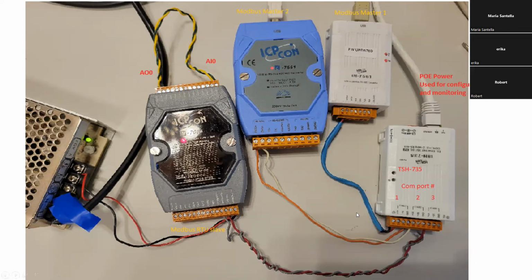And this is connected to COM 1 of the TSH 735 module. And then port 3 is connected to the slave device. The TSH 735 is PoE powered, and the Ethernet cable is used for configuration and monitoring. So really it's mainly used for configuration. Monitoring you do once in a while or when you first set up the module. And I also have a power supply over here to power the M7026.